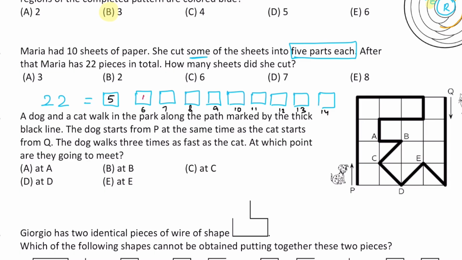So let's cut another one into 5. So now I have 10, 11, 12, 13, 14, 15, 16, 17, 18. Okay, let's cut another one because 22 is more than 18. So 15, 16, 17, 18, 19, 20, 21, 22. Voila. So there were 3 sheets that Maria cut.